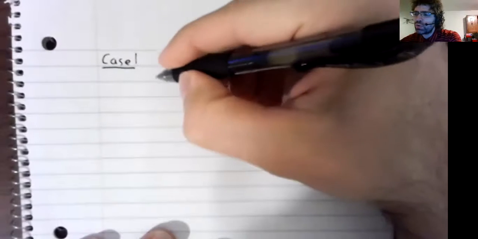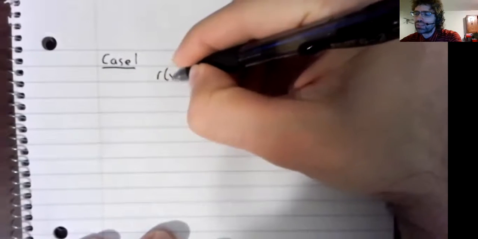This is a property that rational functions sometimes have. And there are two ways that a rational function might have a horizontal asymptote.